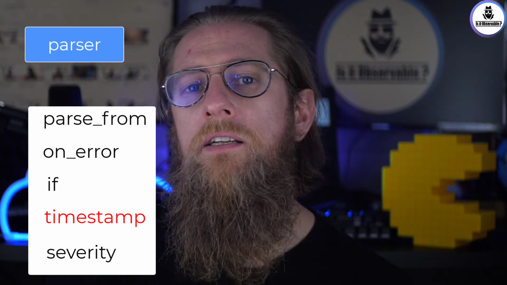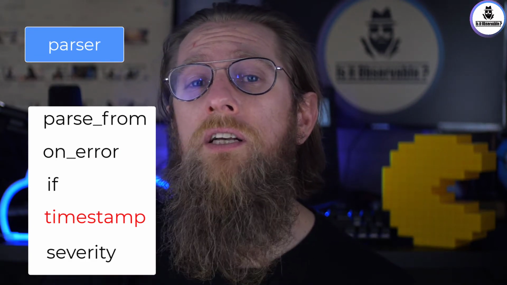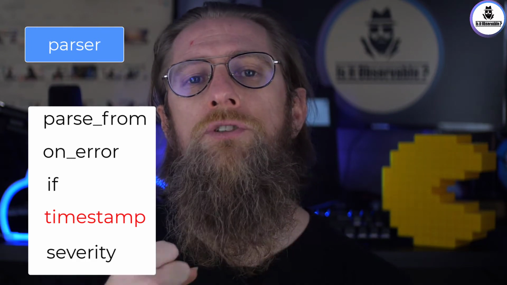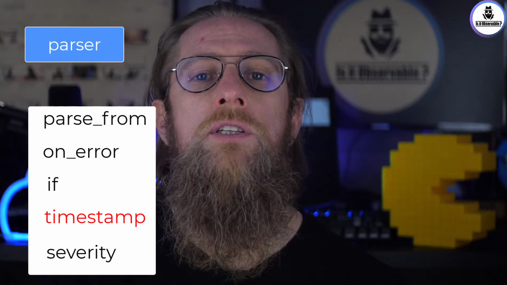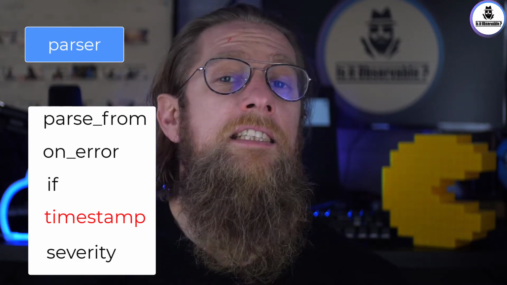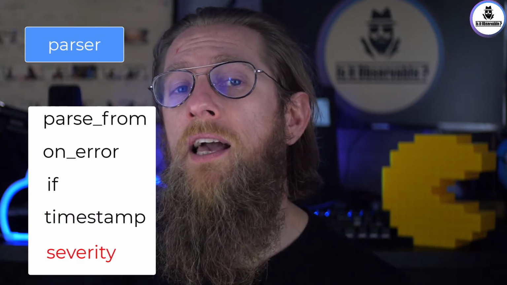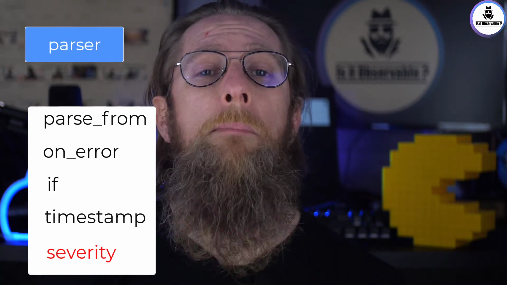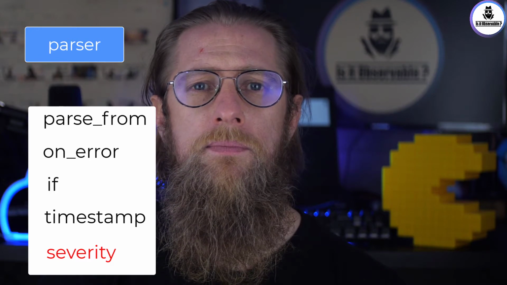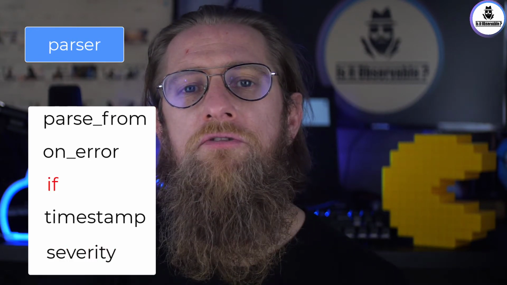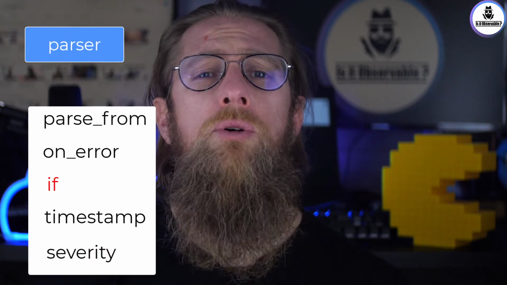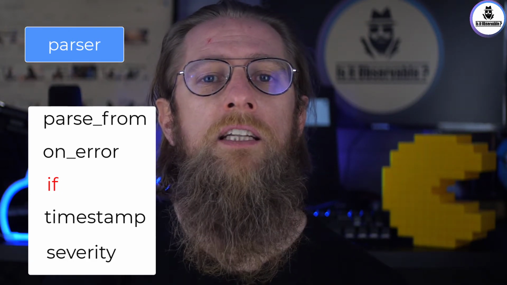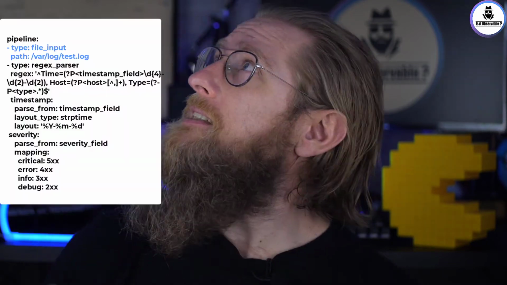Timestamp, we specify that one of the fields we have parsed holds some time and we want to use it as the timestamp of the log stream. Severity will also extract the severity from the message to populate the severity field of Stanza. If is a very useful field that will help us to make a condition on when we would like to apply that specific parser. Let's take an example.